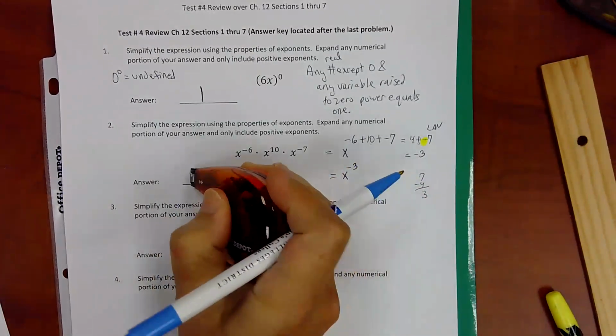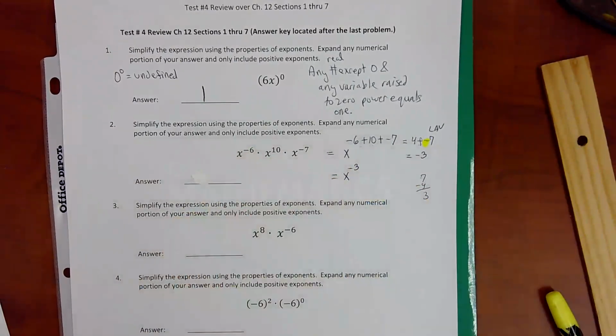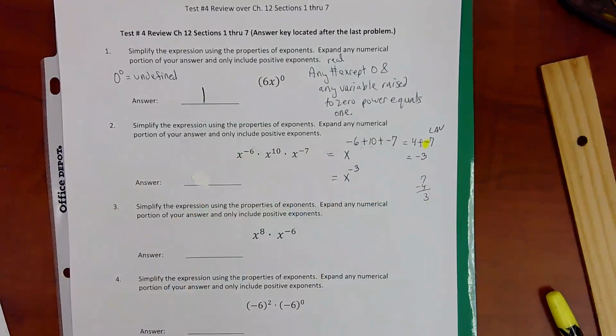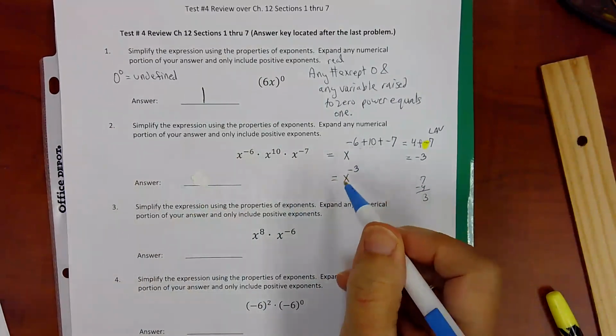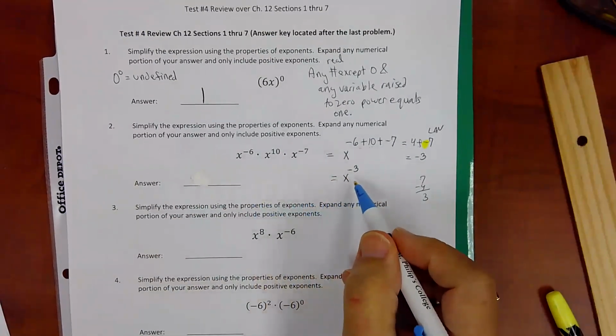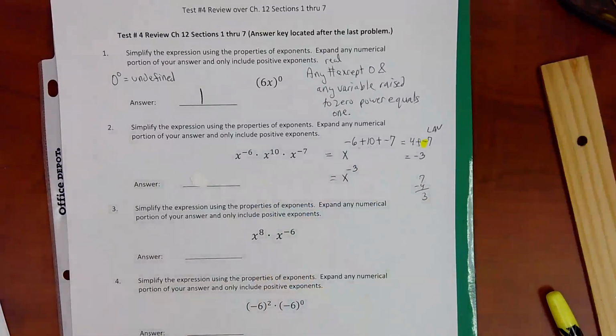But the reason why I said just a second is because remember the instructions said that they only want you to include the positive exponents in x to the -3. So this is a negative exponent, so they wouldn't want us to leave it like that. They would want us to do some more work on it. Now, if you're doing scientific notation, a times 10 to the n, where n can be an integer, then that would be okay. But this is not scientific notation, and that's why you cannot leave this with a negative exponent.